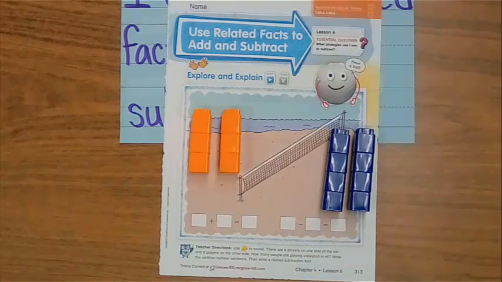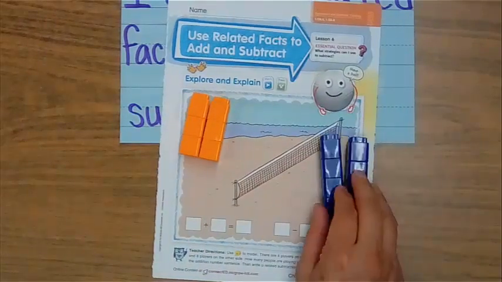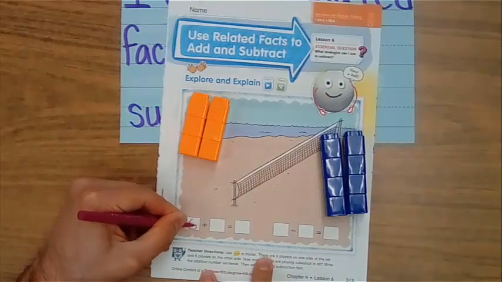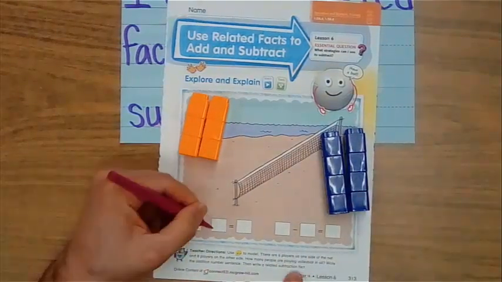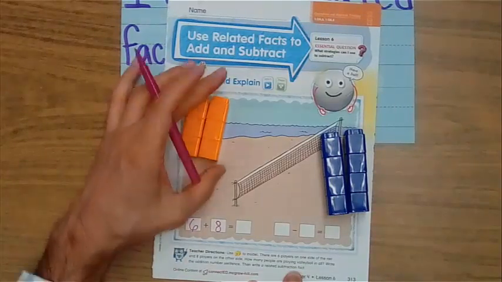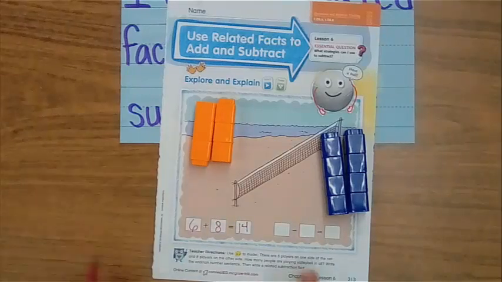And it says, how many players are playing volleyball in all? Write an addition number sentence. Then write a related subtraction sentence. So what sentence can I say for this? Well, I have 6 and 8. So I'm going to say 6 plus 8 is 14, because if I count all these blocks, it makes 14.